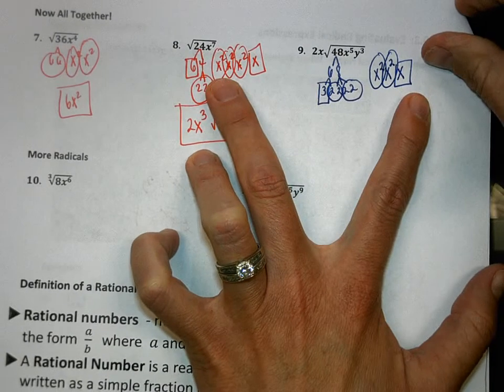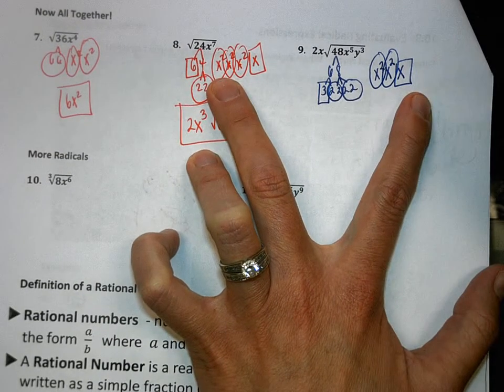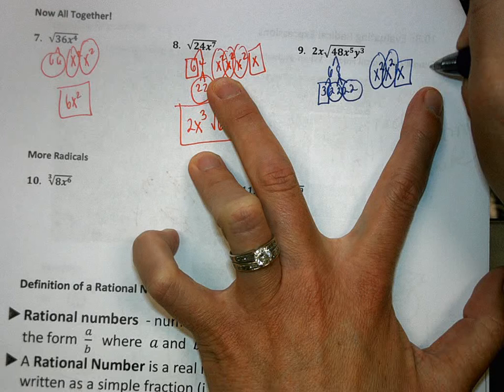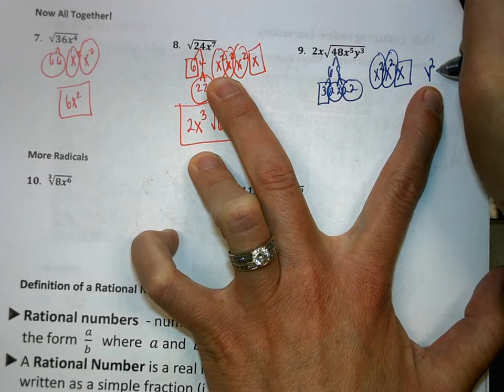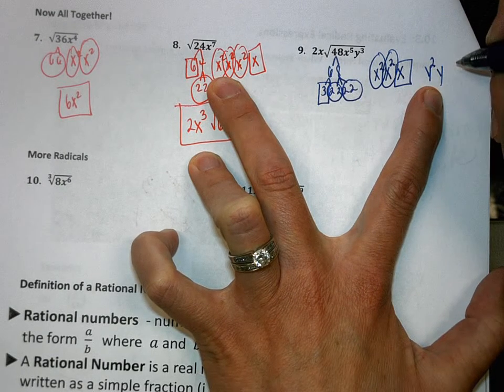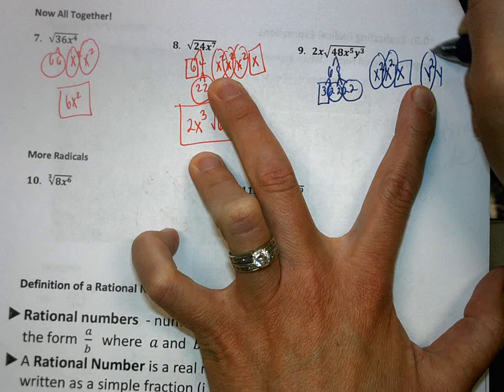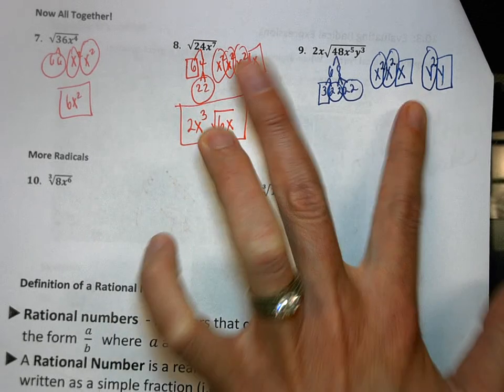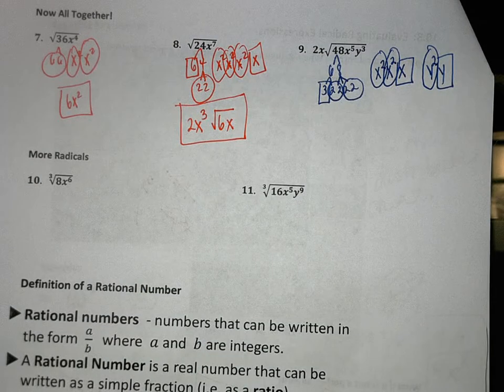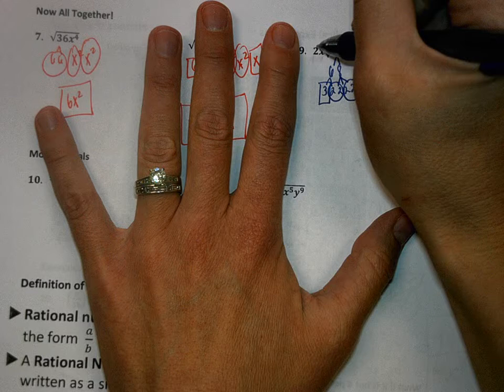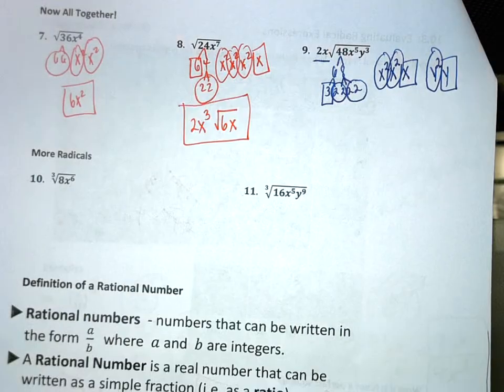Okay, with the y's, how will I write that one? 1y squared and a y. Does that make 3? Yes. So I have one group, one left over. So far, so good? Okay, now pay attention because there are numbers in front there.